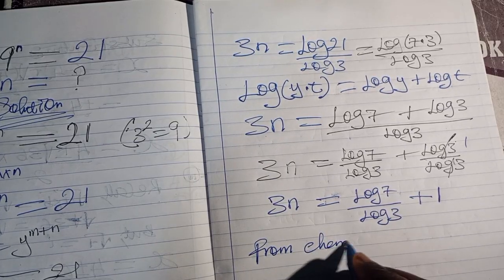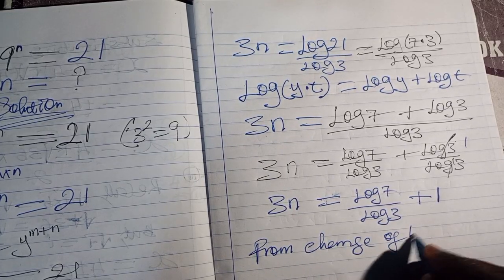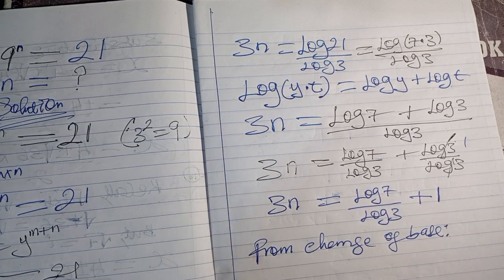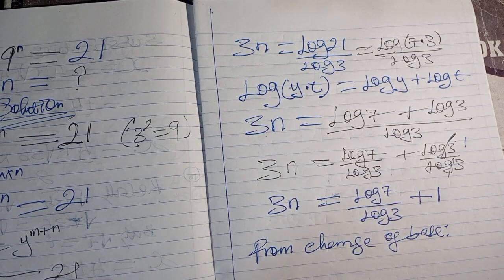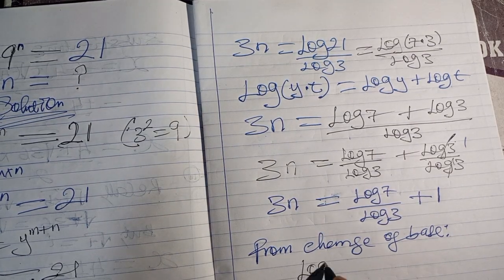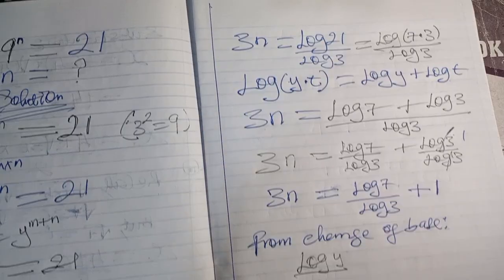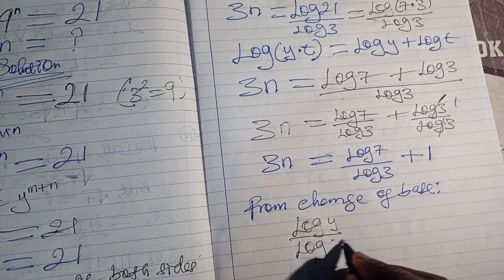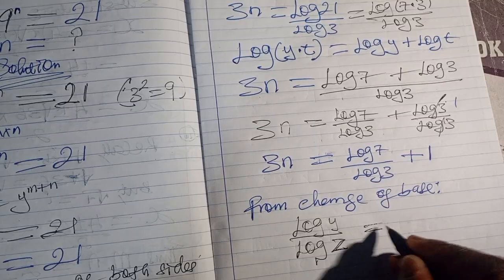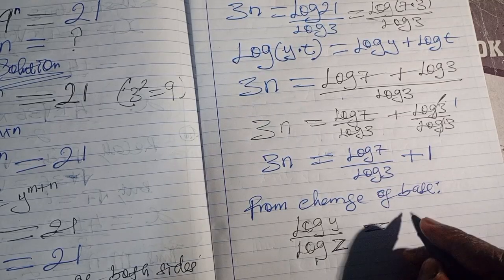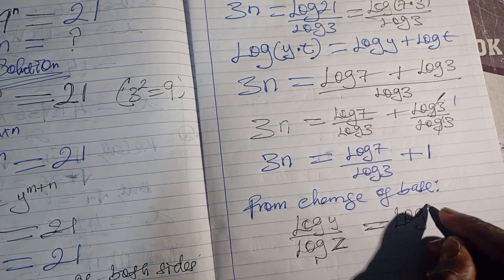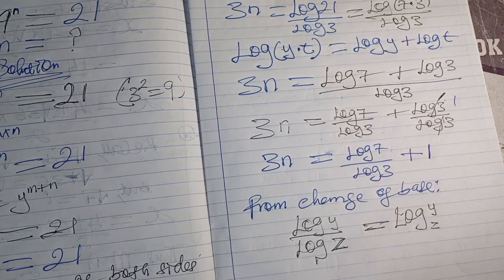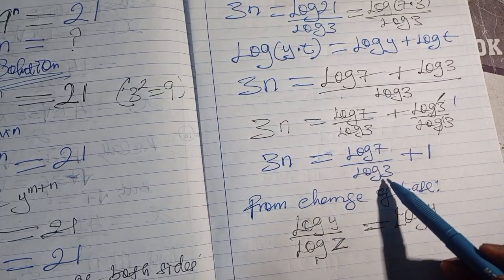From change of base, I can now have that log y divided by log z is equals to log y base z. So this will now be log 7 base 3.